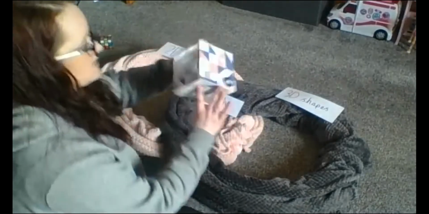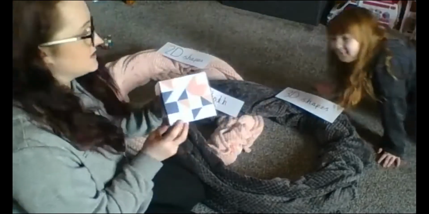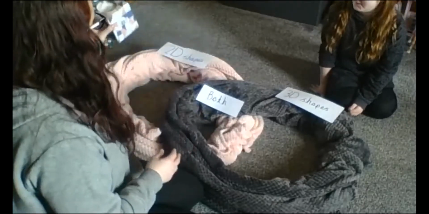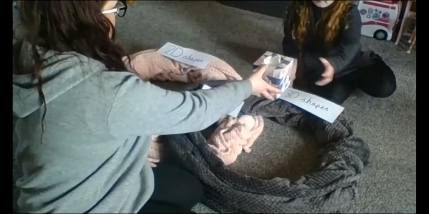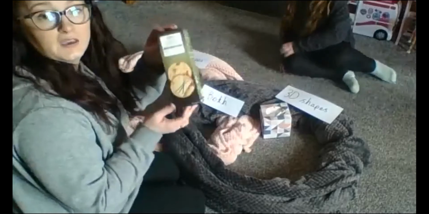So I've got this, it is a tissue box. What shape is this, Bethany? Come on over. What shape is this? That's a hard one. I think that's a cube. A cube. So is that a 2D shape, both, or a 3D shape? I think that's a 3D. Right, pop it in.